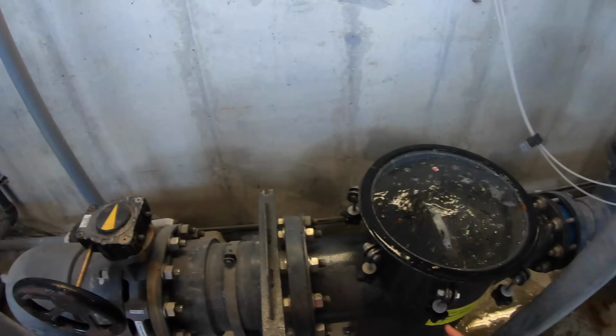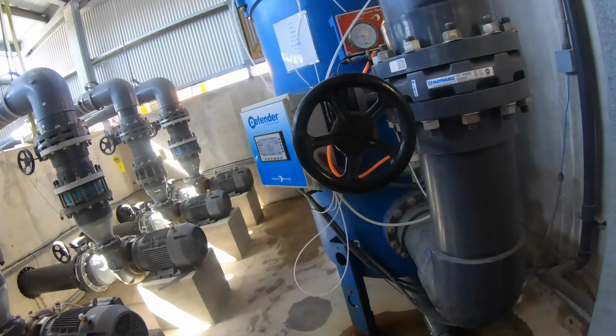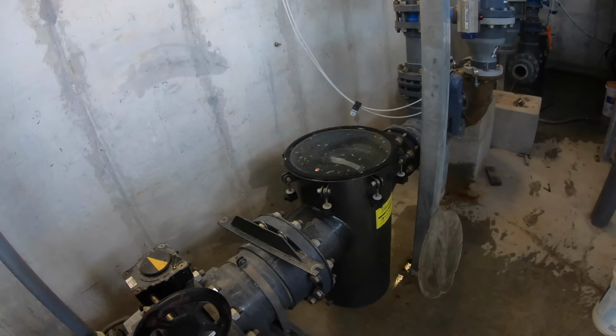Okay, what I like to do is I'm gonna open this up a little bit, let the gravity from the surge tank push a little bit of this trash out, and onto the floor, it'll go into the trash pit.